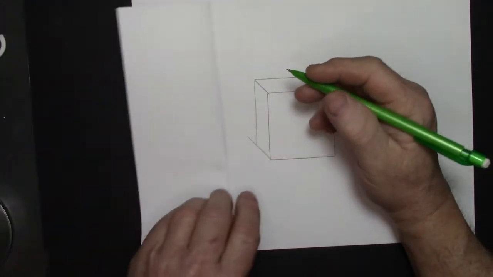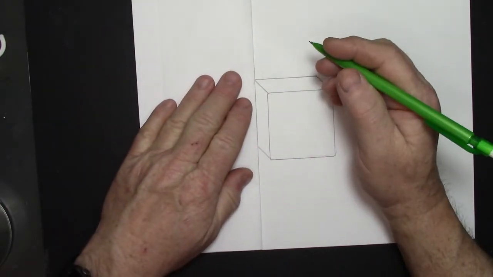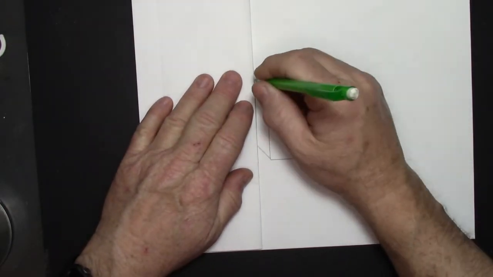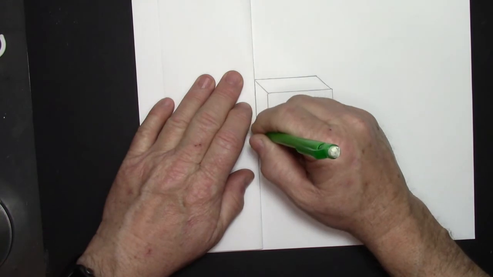One reason it's important to learn to do shading is because it gives your work a more natural appearance.